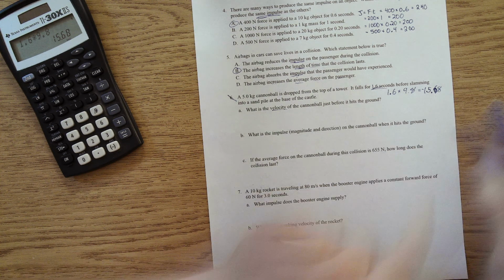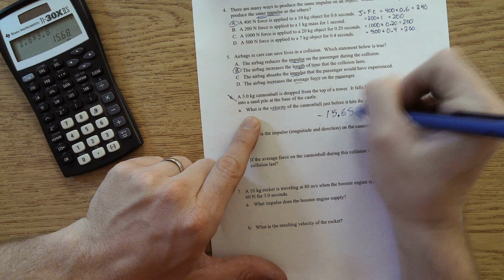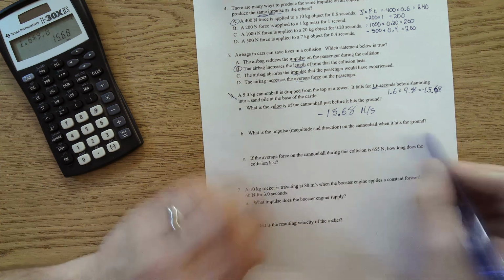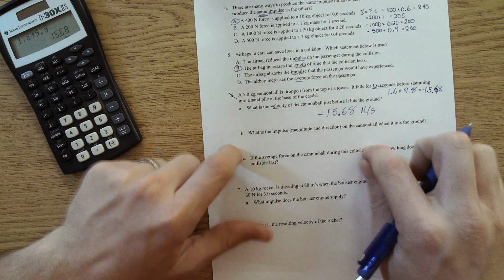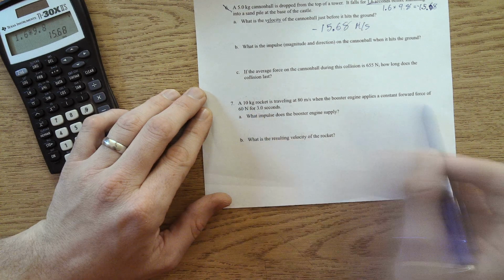It's actually going negative. What is the velocity of the cannonball? Negative 15.68, just before it hits the ground. Meters per second. What's the impulse and the direction? I'll let you all solve that one if you want to go above and beyond. Okay. Number 7. Let's make sure that it's nothing like that.